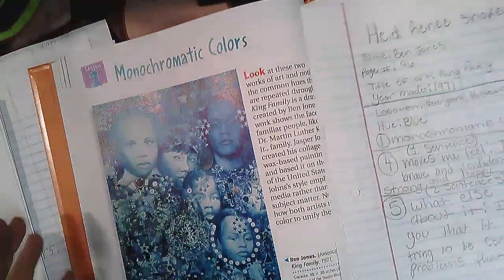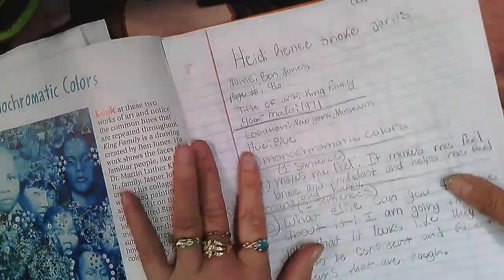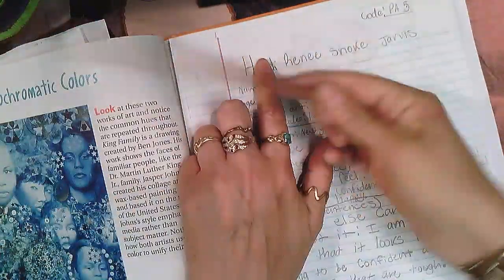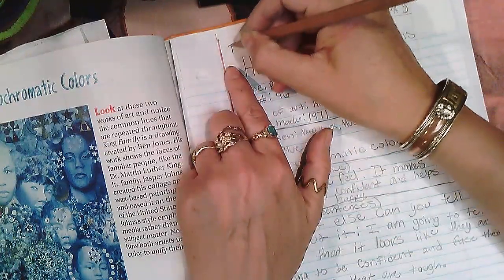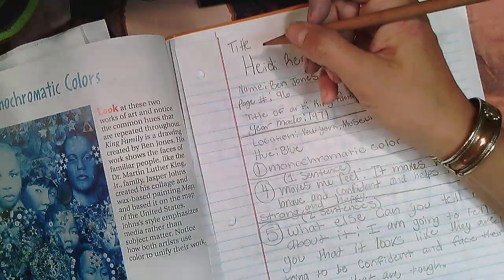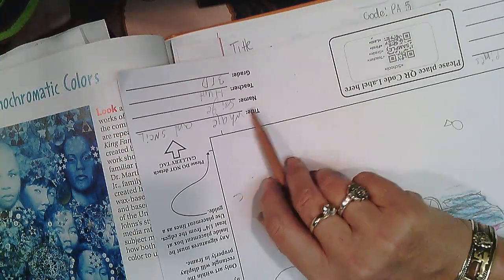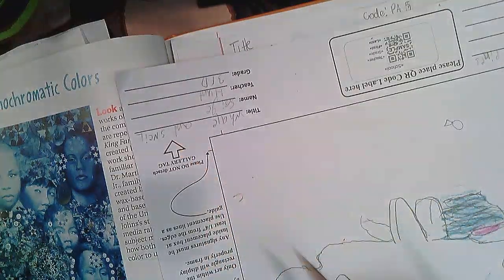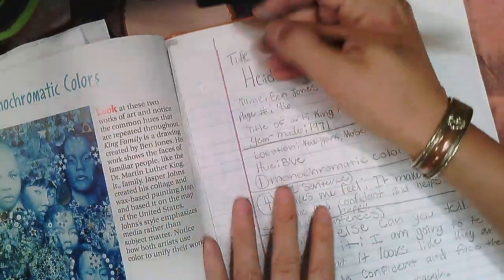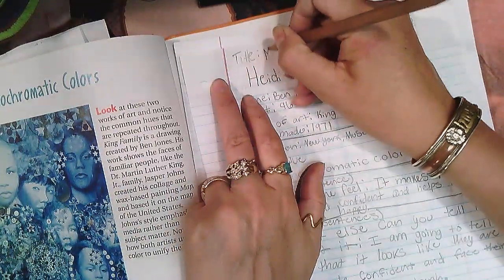It says monochromatic colors, so that's gonna be the name on title on your paper. So there's a title that you're gonna be making monochromatic work. So on your paper, in the title section where it says title right here, you're gonna write monochromatic, okay? So go ahead and write monochromatic.